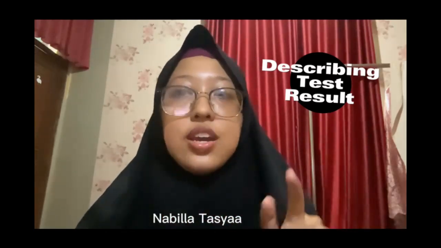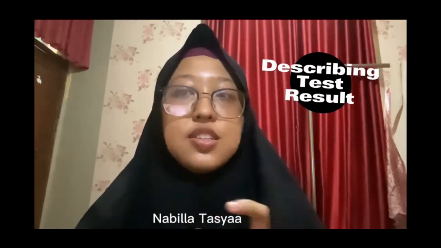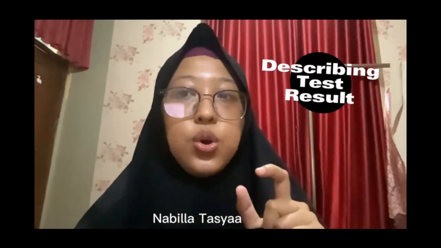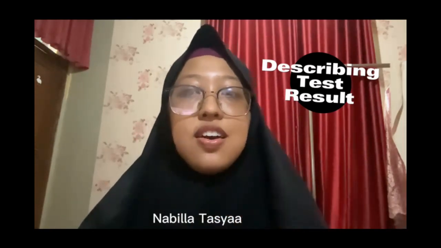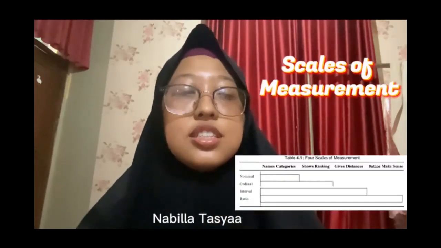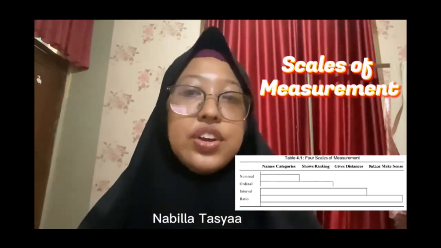Then several ways of visually displaying sets of data with reference to the frequency of each score will be illustrated in this opportunity. There are 4 measurement scales: nominal, ordinal, interval, and ratio.